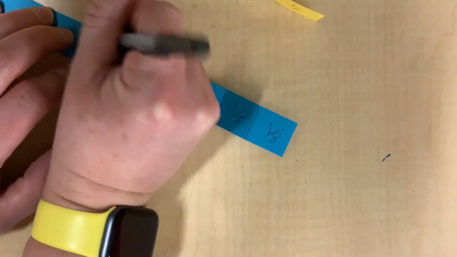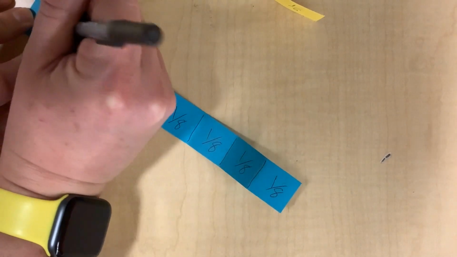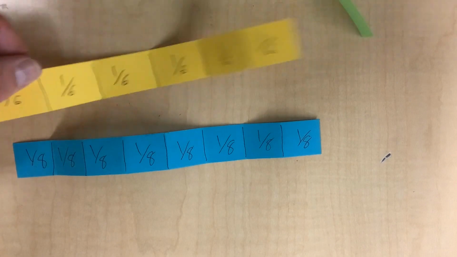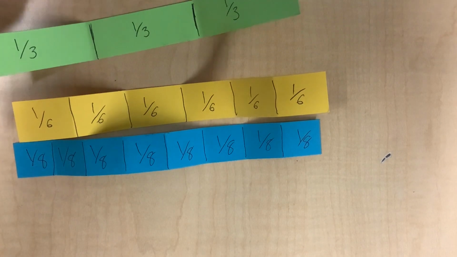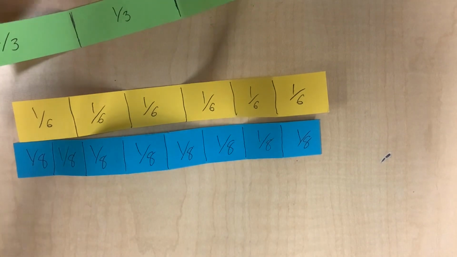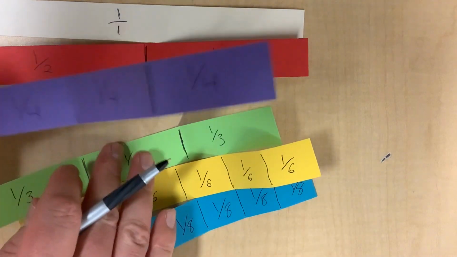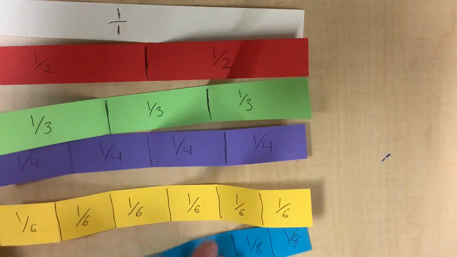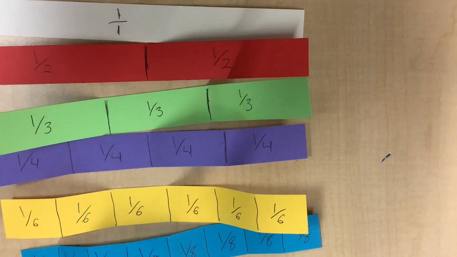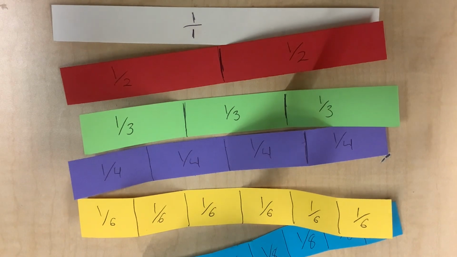Okay, now what you need to do, you're gonna use your glue stick. If you lost it, well, should have bought one when Miss Worthen was here, right? Now what you're gonna do though, you're gonna glue them in order, starting with the biggest piece, which is your brown or white one, your second, your third, your fourth. Notice how the bigger the denominator, the smaller the pieces. You're gonna glue these together on a piece of paper. Best of luck.